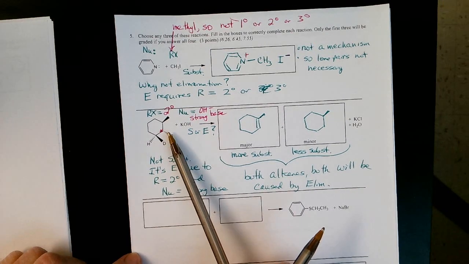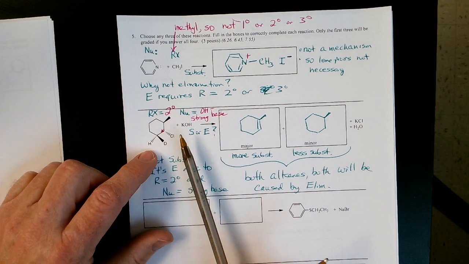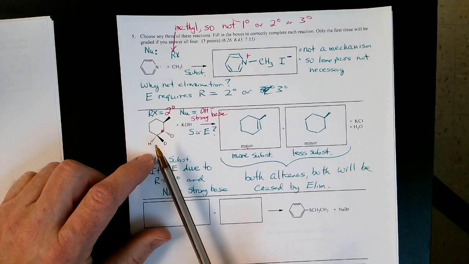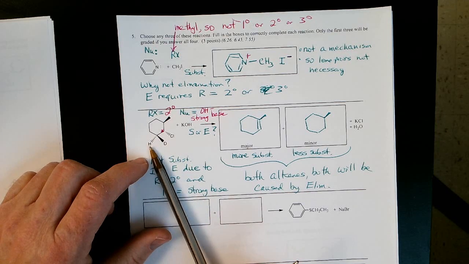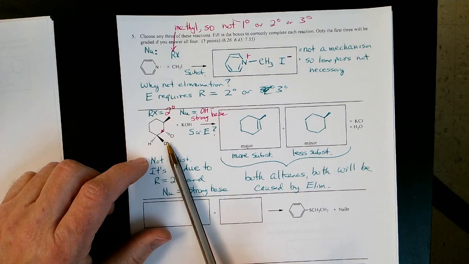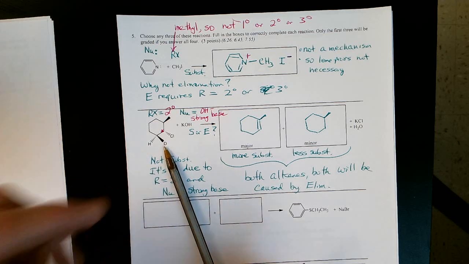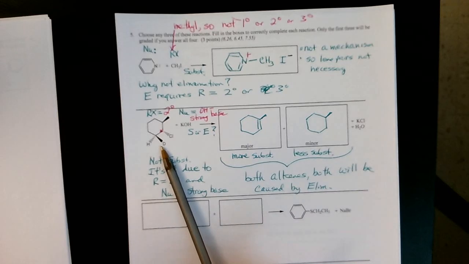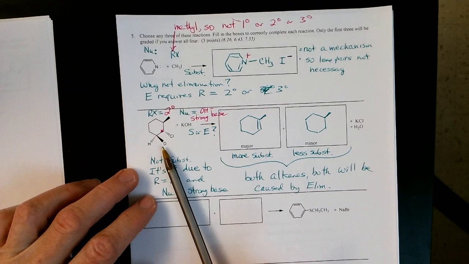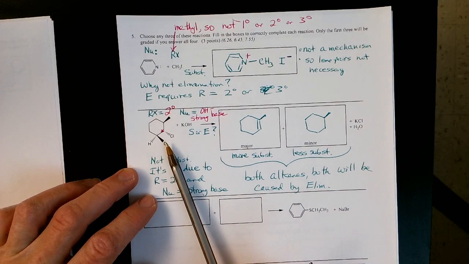All right, but if it goes the other way, if it goes to the minor product, you've got your choice of hydrogens. Now remember, this is a regular hydrogen. This is just a hydrogen plus an extra neutron. But chemically, it doesn't know it's not hydrogen. It does the same thing. It does it slower, but it does the same thing.